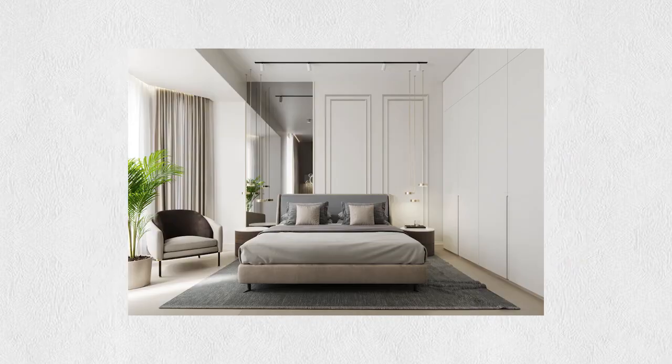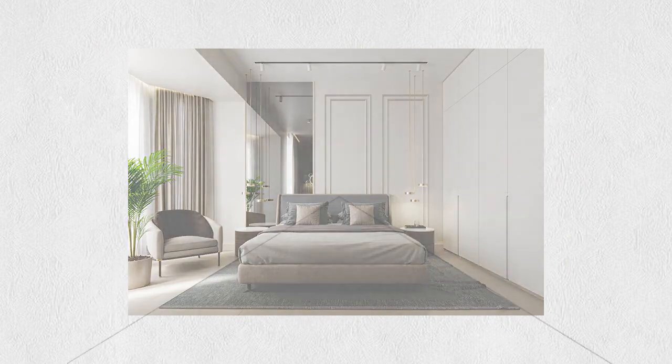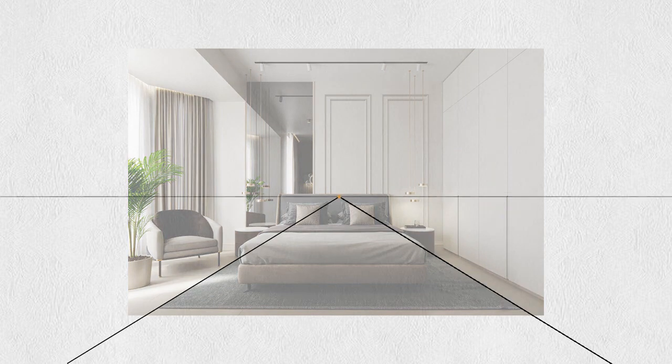This next image is an interior view. We know right away that the horizon line is above the bed, seeing as we can see the top of it. If I extend some of these converging lines, like on the sides of the carpet, they'll meet at the vanishing point on the horizon line.